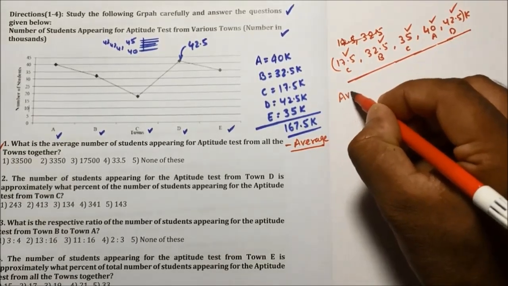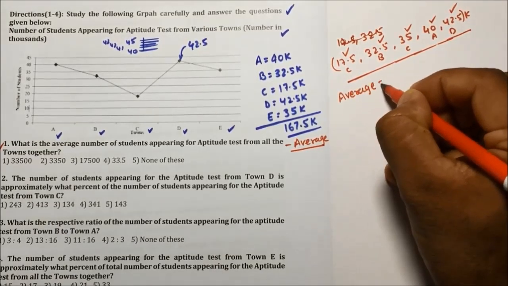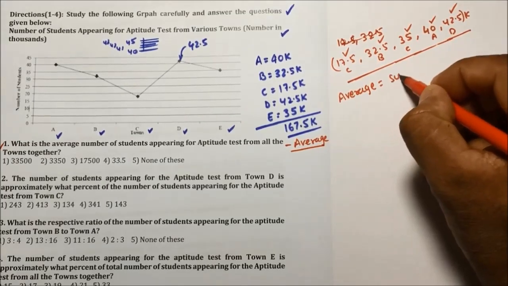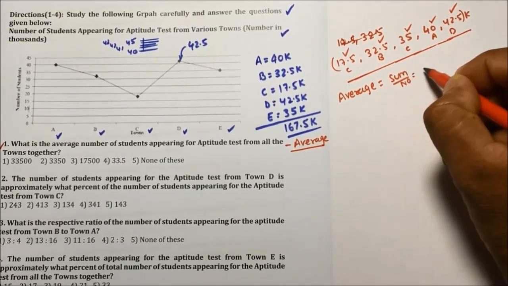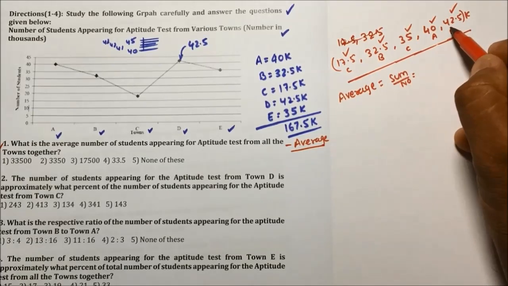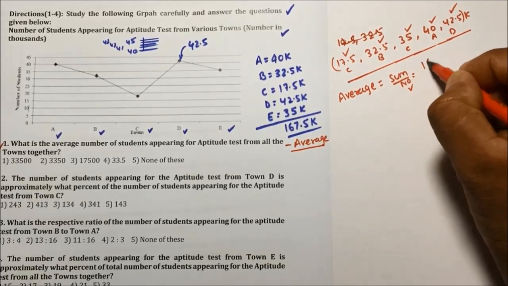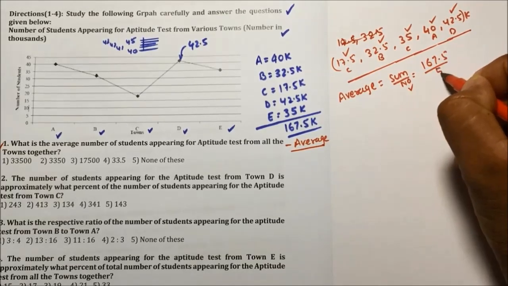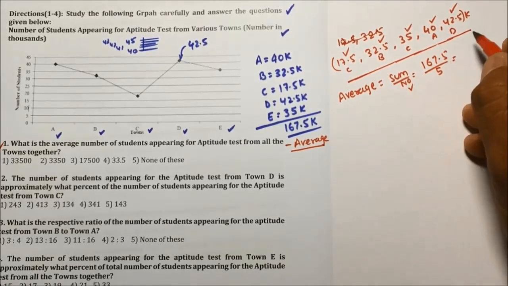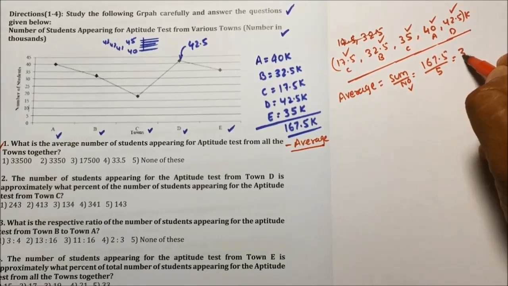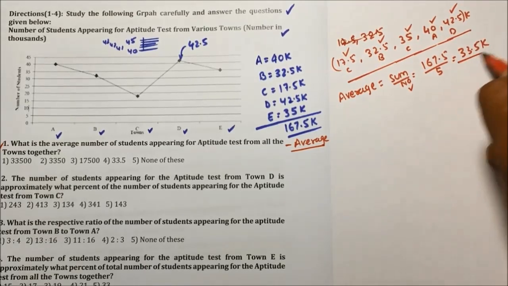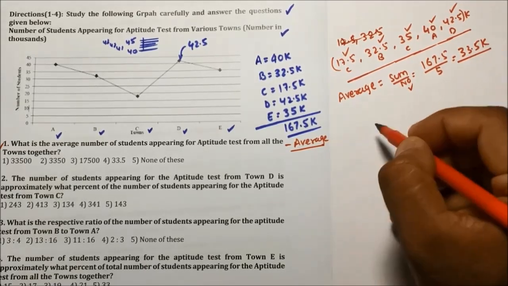Now we have to calculate the average. If you are going to calculate the average, then average will be sum divided by number. Sum divided by number means you have to add all the numbers and then divide by how many numbers there are. So 167.5 divided by 5. If you divide, you will get 33.5k, and option 1 will be the correct answer.